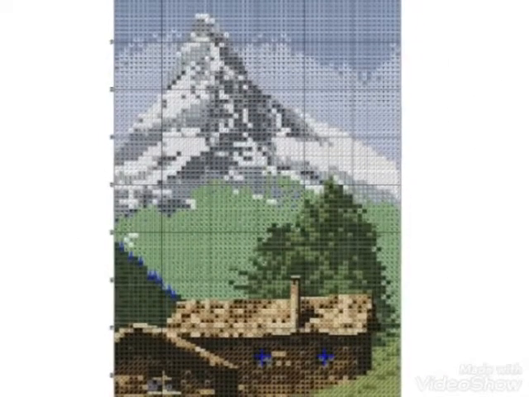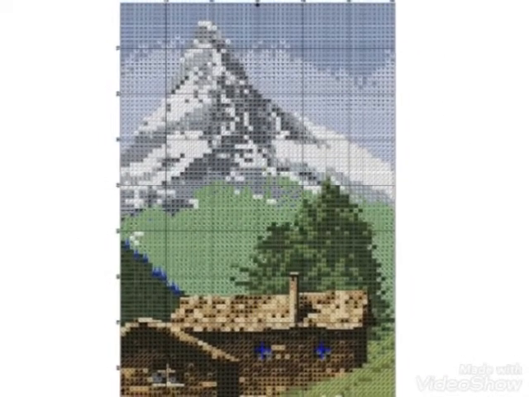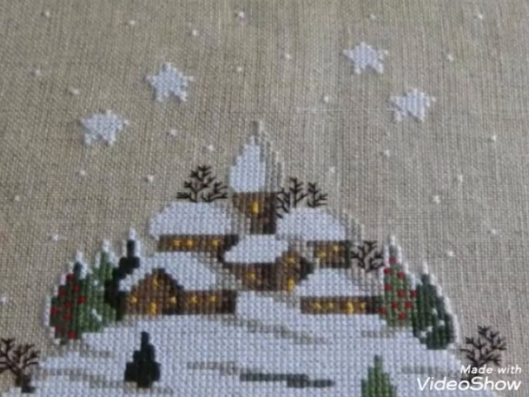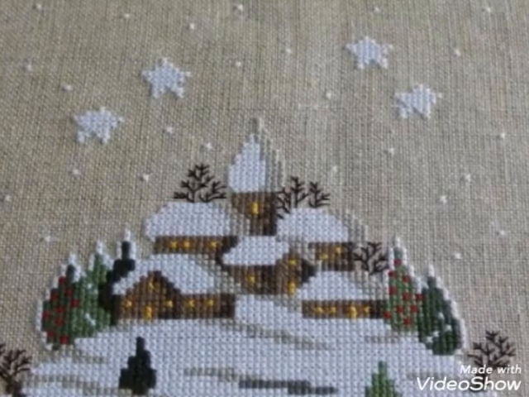You can easily make these cross stitch pattern designs on different items like pillows, cushions, cover corners, and decorate your walls with these cross stitch pattern designs.